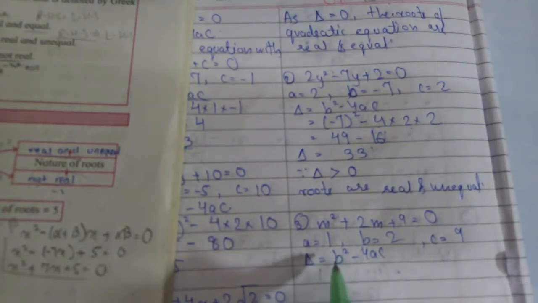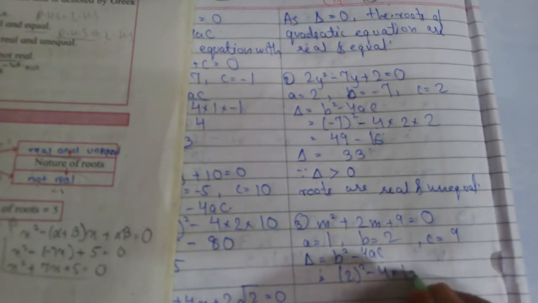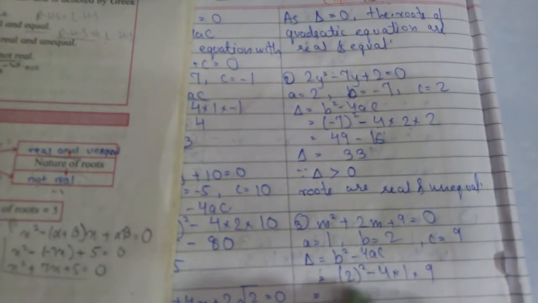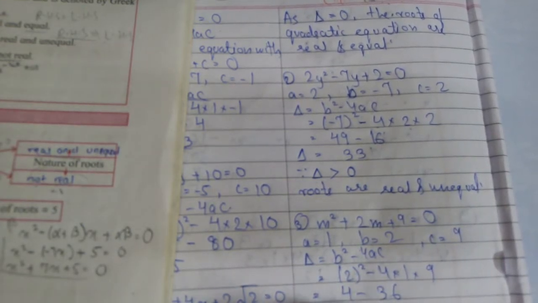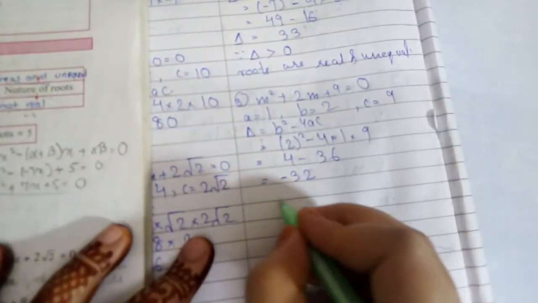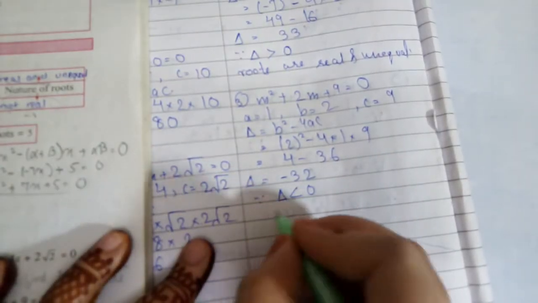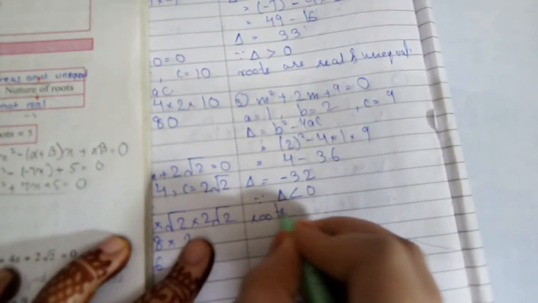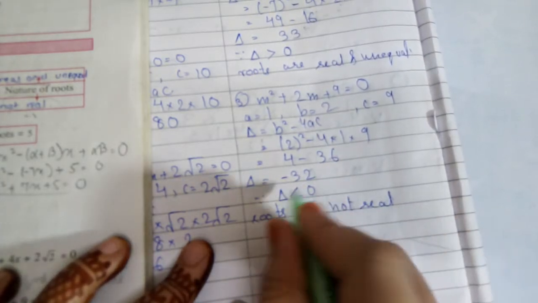Alright, so the value of b square minus 4ac: b square is 2 square, minus 4 times a which is 1, and c is 9. So here 2 square is 4, minus 36. Now 4 minus 36 will be minus 32. So students, here delta is less than 0. So if delta is less than 0, the roots are not real because it is a negative number.